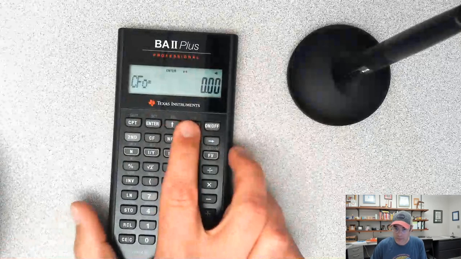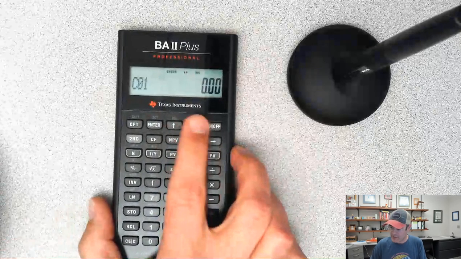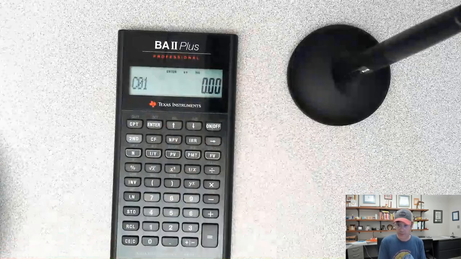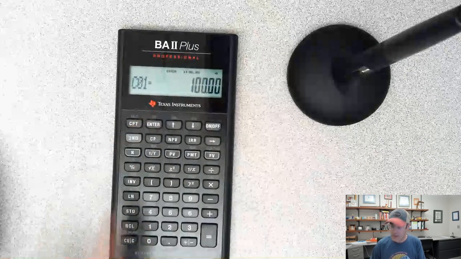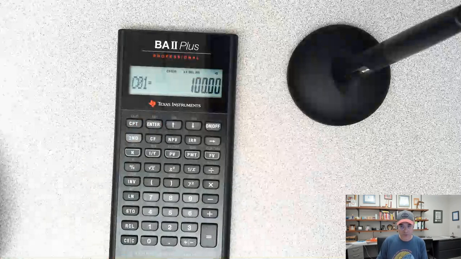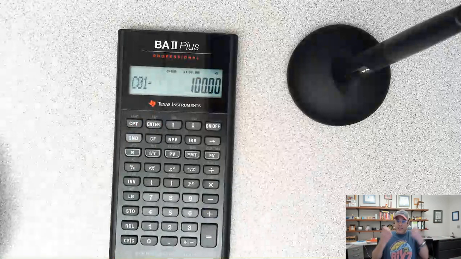Now we're going to use the down button, at least for now. We go down to cash flow 1. We're going to use the same example we did in the first video. $100, enter. That's a $100 no sign value. So hopefully you realize that's going to be money that's flowing in.